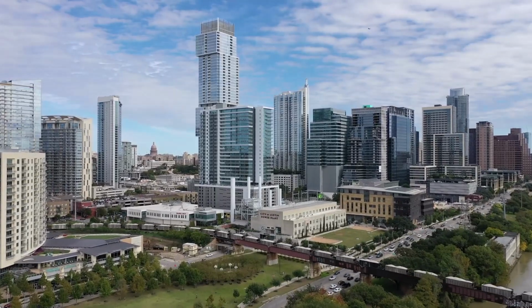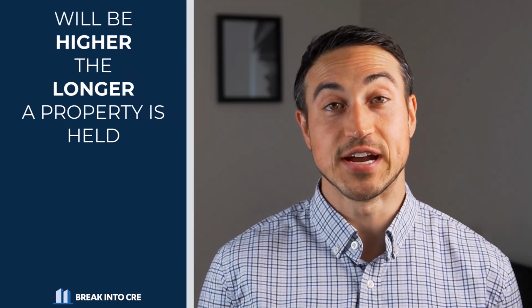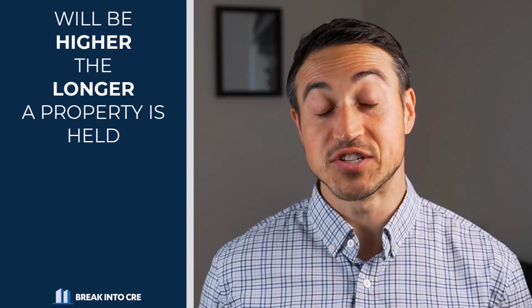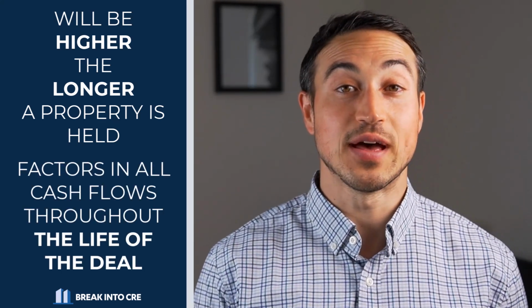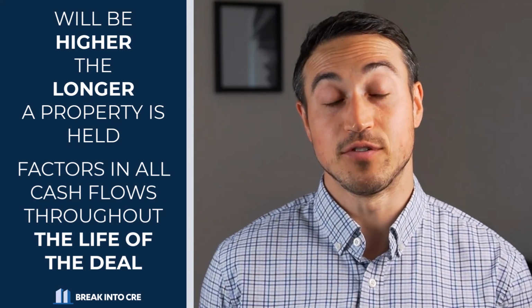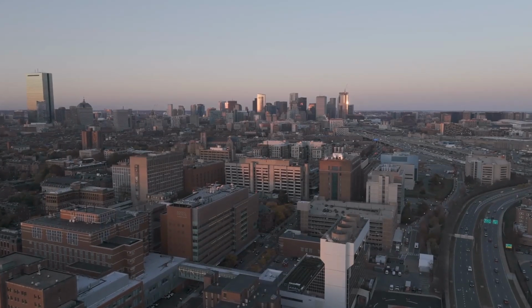And because of how straightforward this figure is, this can be a really helpful metric to understand what an investor's projected profit would be on a deal in relation to their original equity investment, and whether that profit would ultimately be worthwhile based on the risk that investor would be taking. Now, one thing to note about the equity multiple is that this will inherently be higher the longer the property is projected to be held, since the numerator of this calculation factors in all cash flows generated throughout the entire life of the deal. But even though that's the case, this metric is still a really helpful benchmark for investors who want to understand their total projected distributions as a multiple of the cash they contribute.